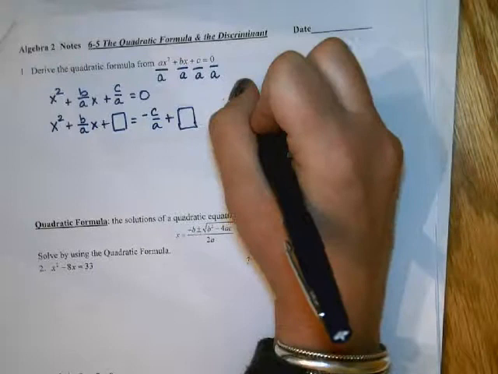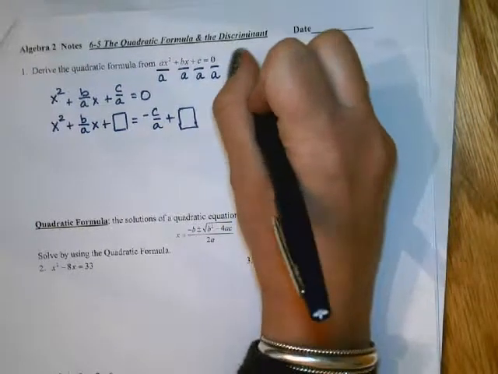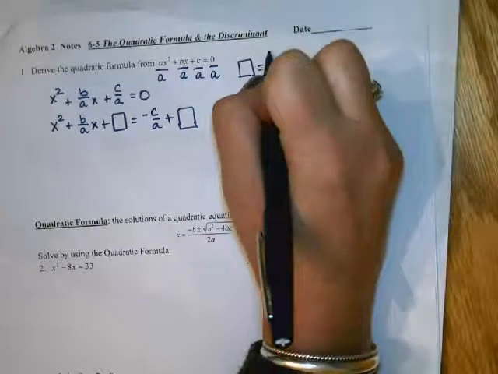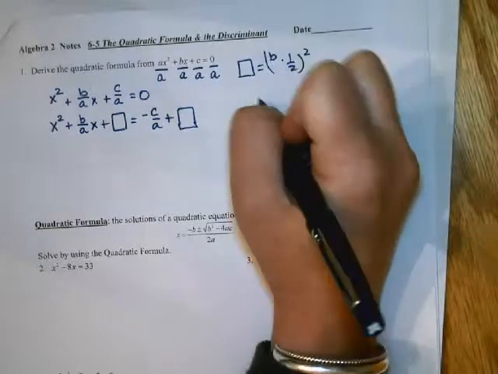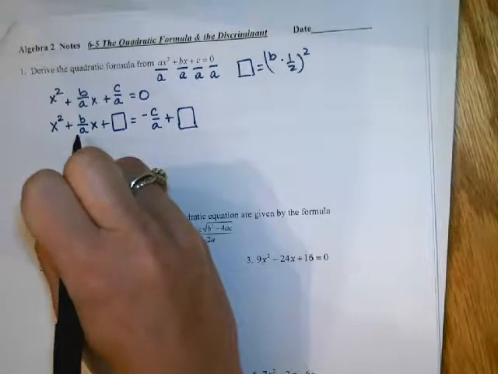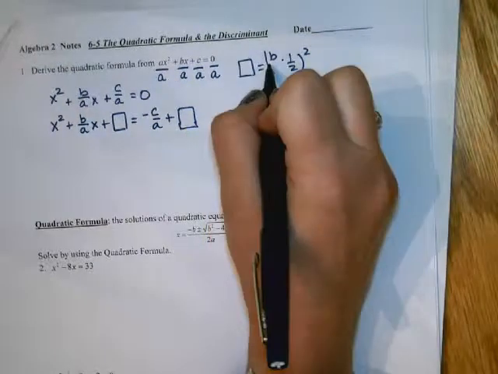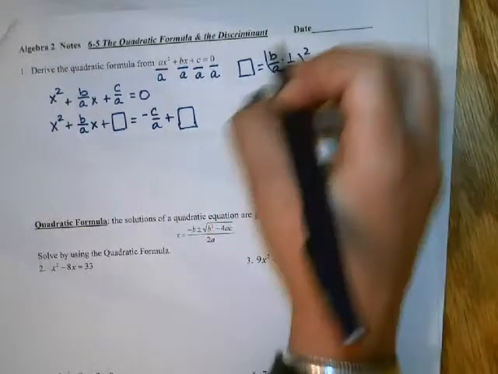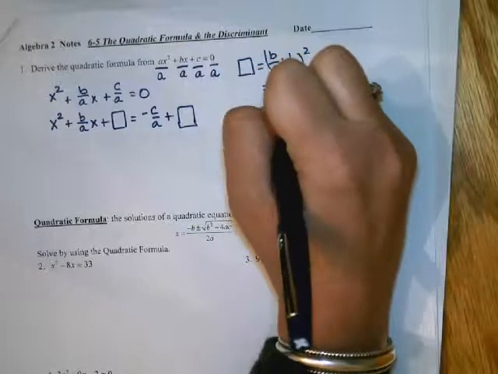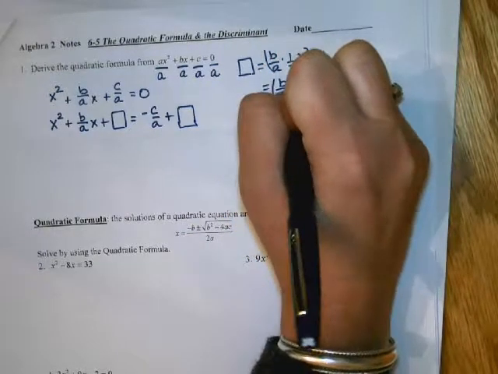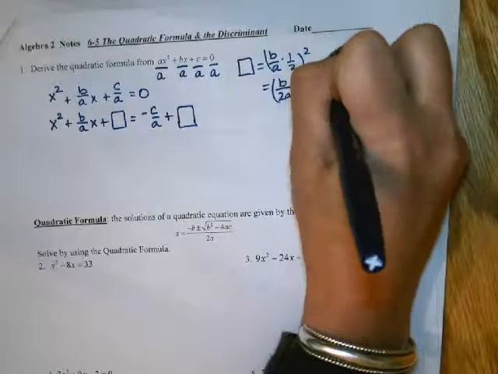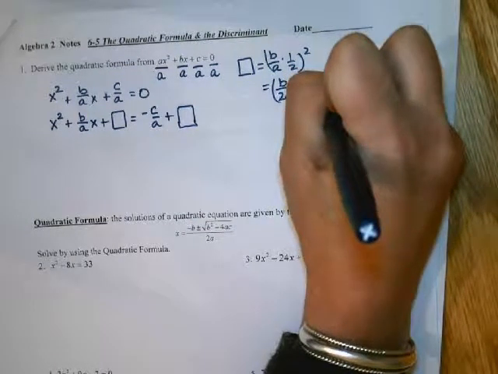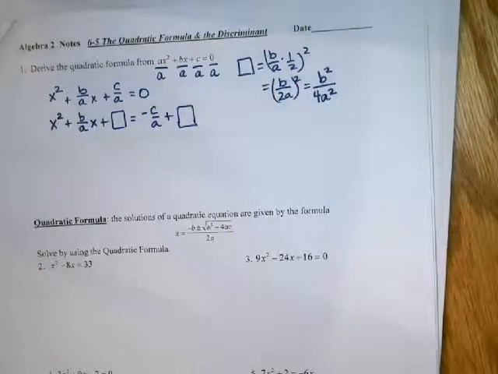So, my box, remember, is b times a half, squared. But in this instance, it's b over a, so I'm just going to put b over a in. So this guy is b over 2a squared. So b squared over 4a squared. That's what's going to go in my box.